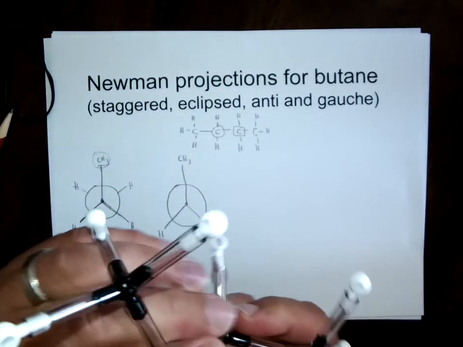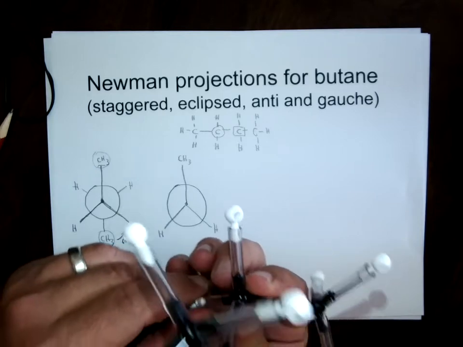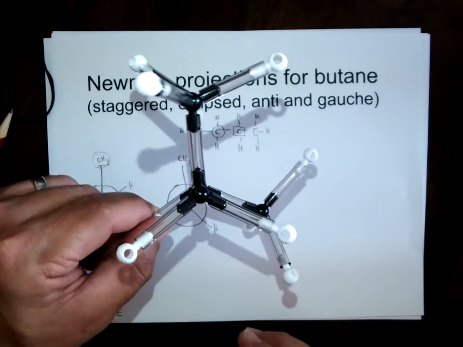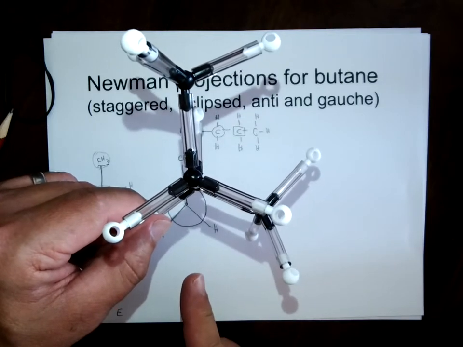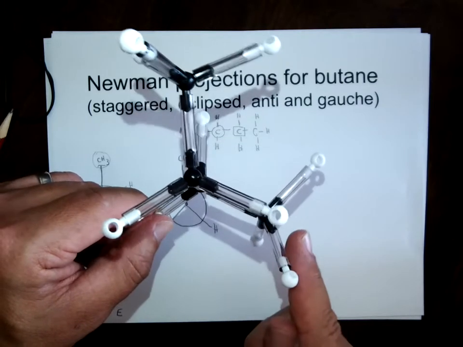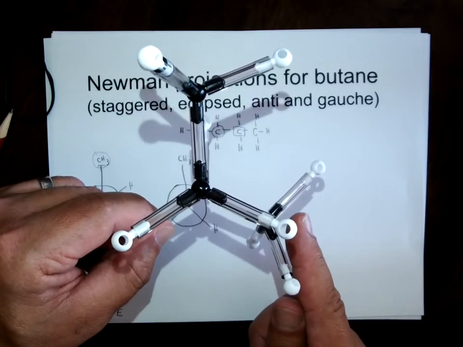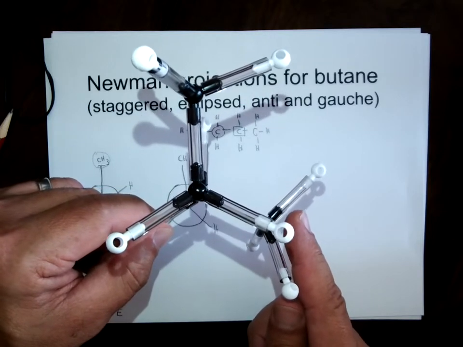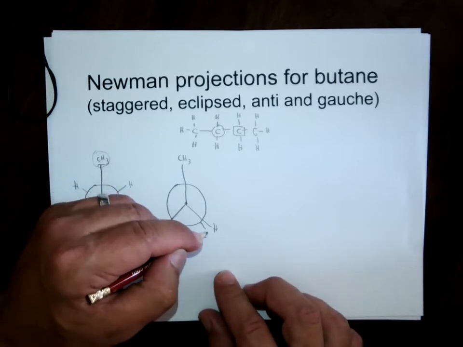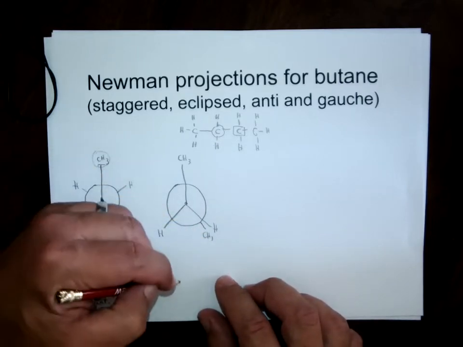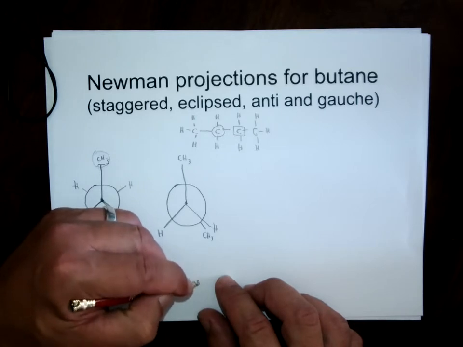Again, getting this perfectly eclipsed and then getting the camera angle just right is really difficult. But there it is. The methyl was down here. I rotated everything on the back carbon, including the back carbon, 60 degrees, which brought the methyl completely in line with the hydrogen. So that makes this an eclipsed conformation.